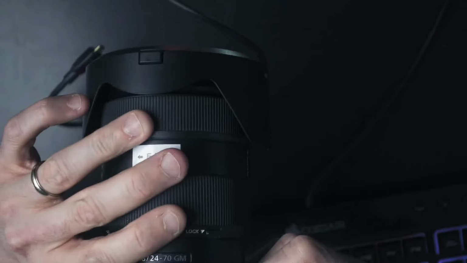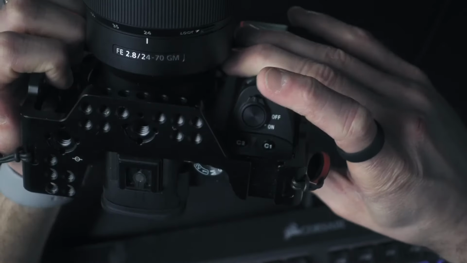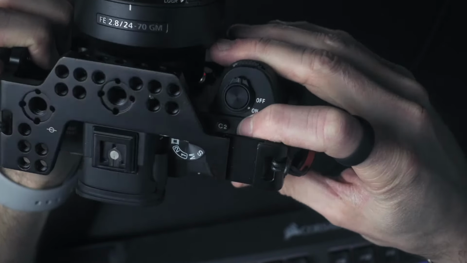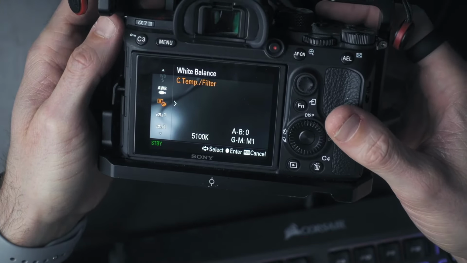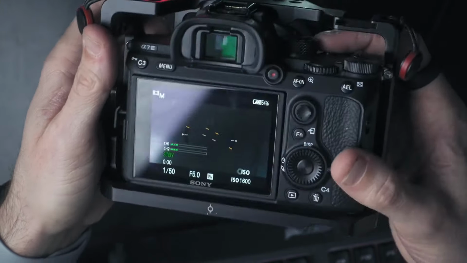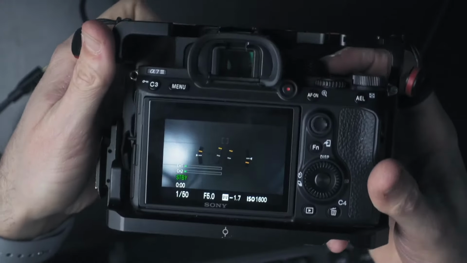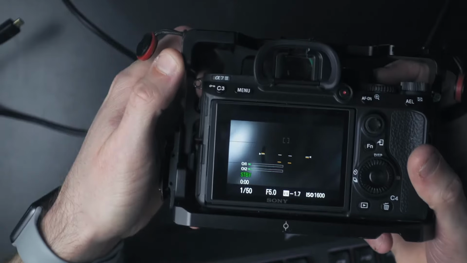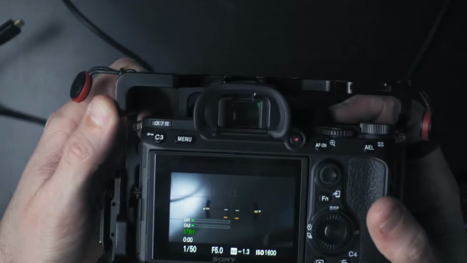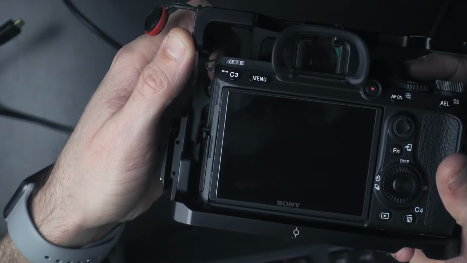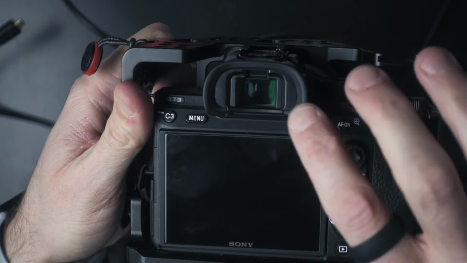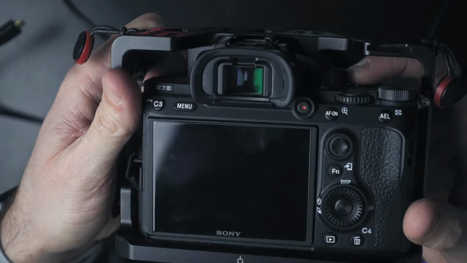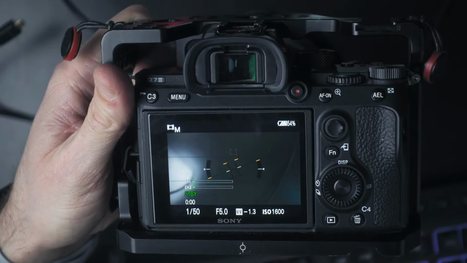On the top, if I hit this C, let's see, can you see it? There you go. There's C1 and C2. If I hit C1, that's my white balance adjustment, so I can quickly go in and change my white balance. And then C2 on the top, if I press that, I can go between the EVF here, which you can't really see, but now it's coming to the EVF. If I press it again, it comes back here.